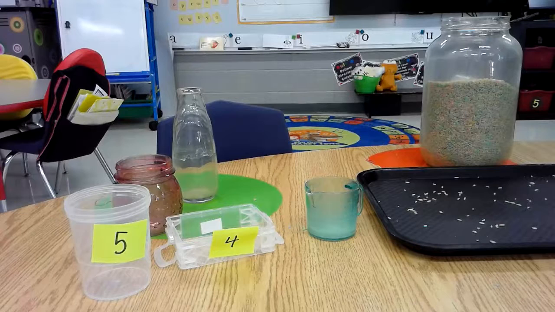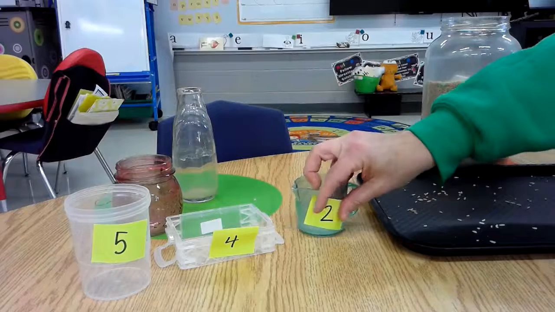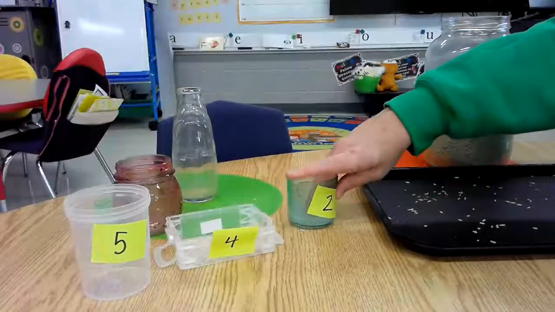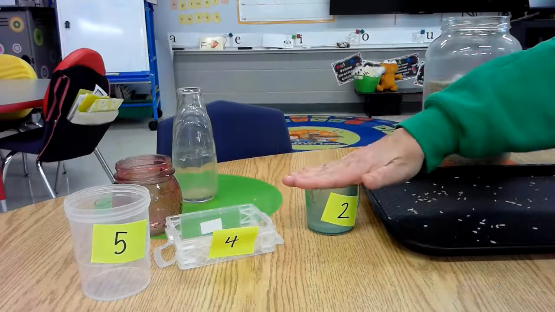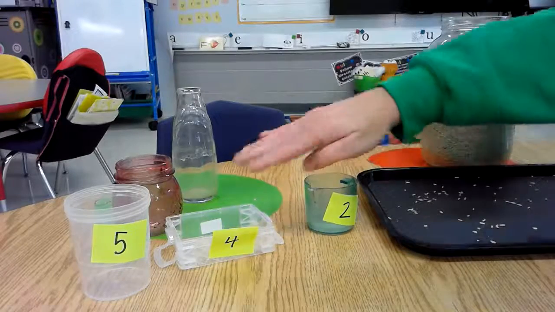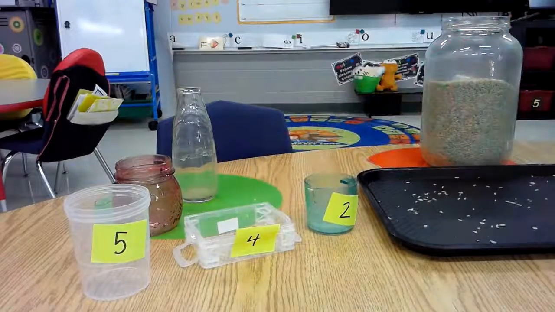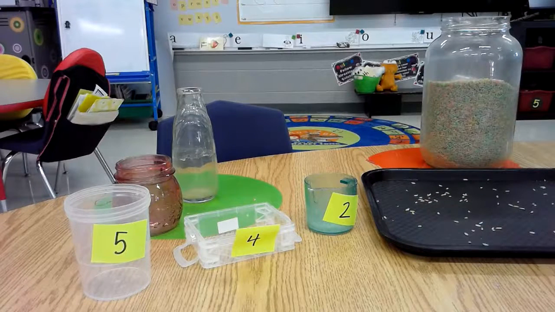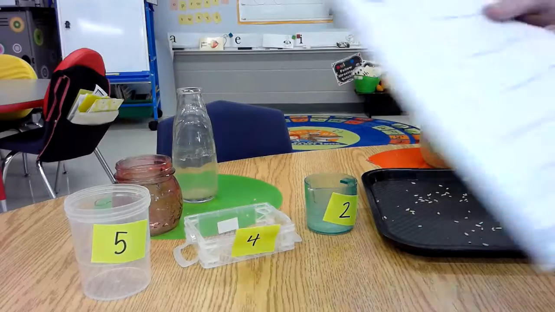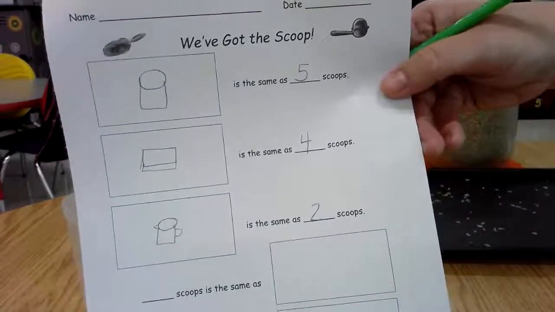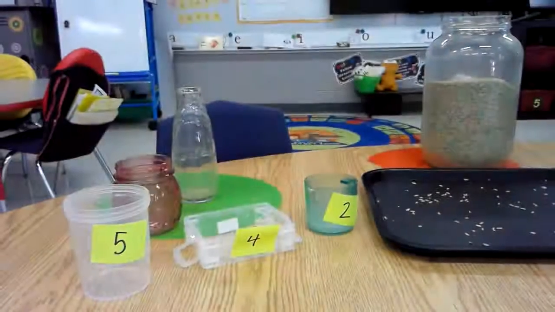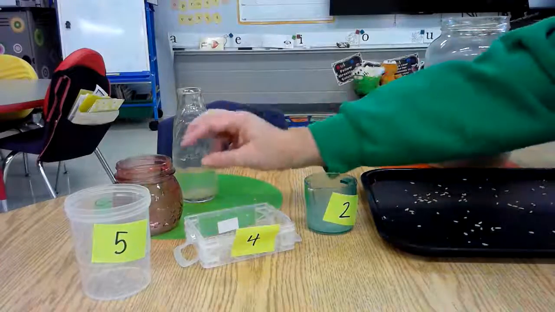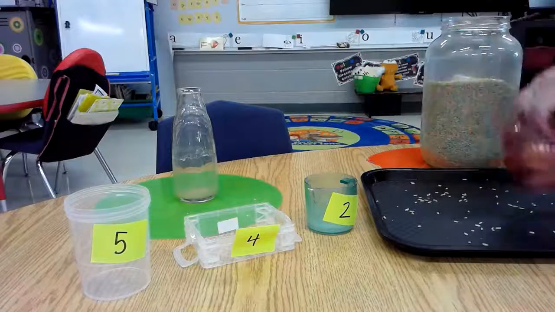So I'm gonna write the number 2 on my sticky note. And on my paper, okay, so this one would go right here. It holds less, it has a smaller capacity than the rectangle container. This one's a measuring cup, so I'm going to draw a measuring cup with a handle and put 2. And you can do the same on your paper. Okay? All right, so our next one is, let's try this one.